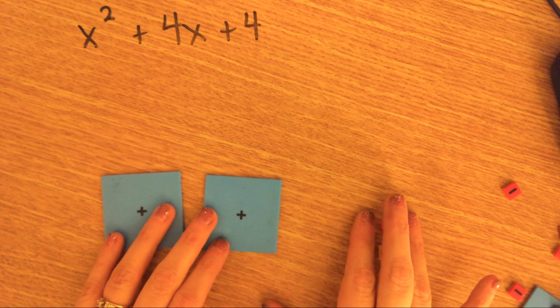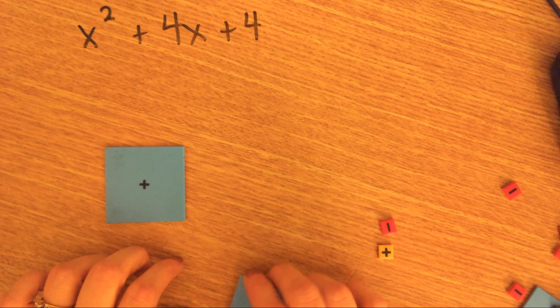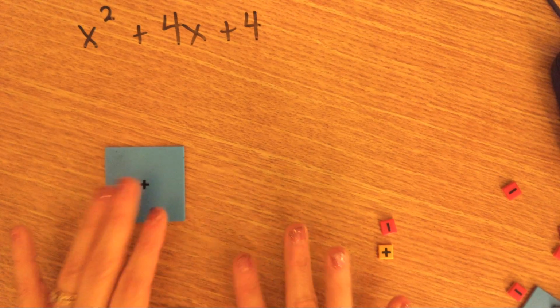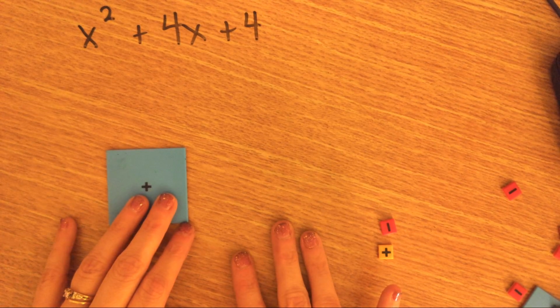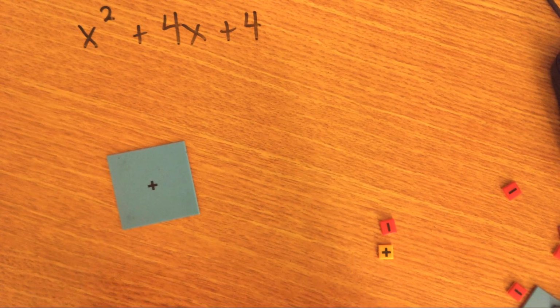All right, tiling with algebra tiles. I know a lot of you don't like tiling because you have to really think about what you're doing. I'm not saying that you're lazy. I am saying that sometimes we don't want to think, and I cannot say I blame you for that. But tiling really requires you to think about what you're going to do.